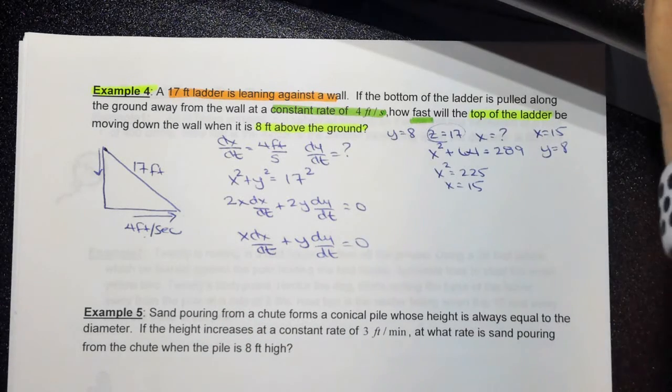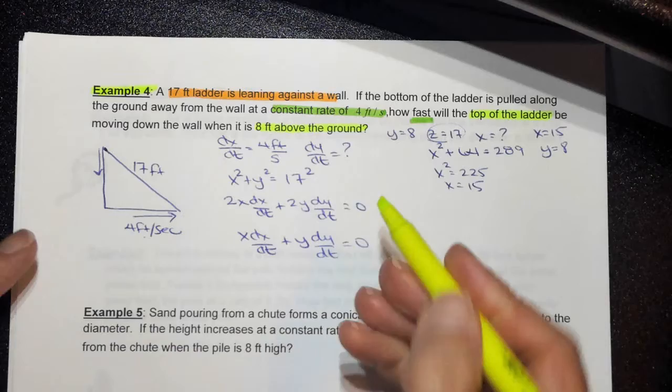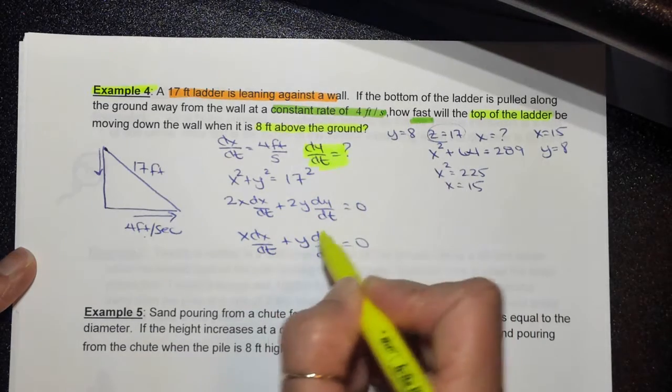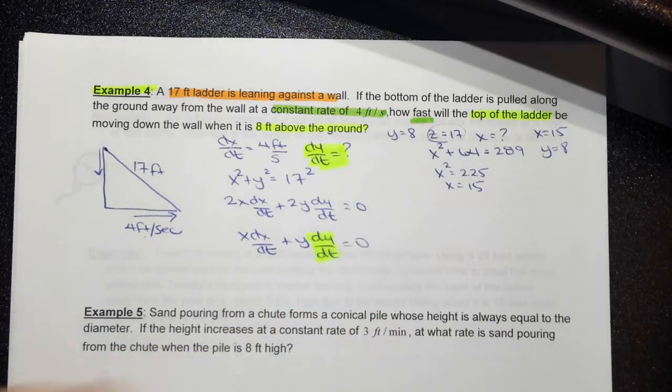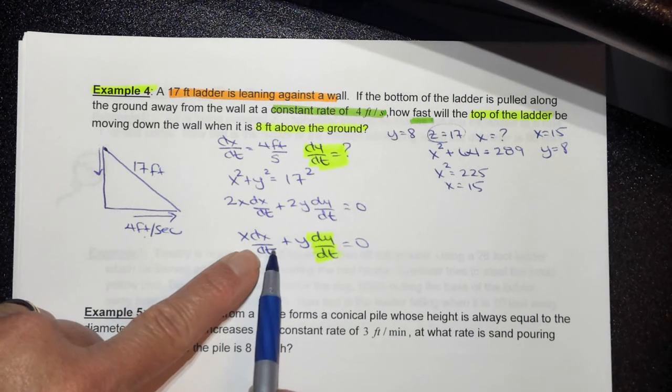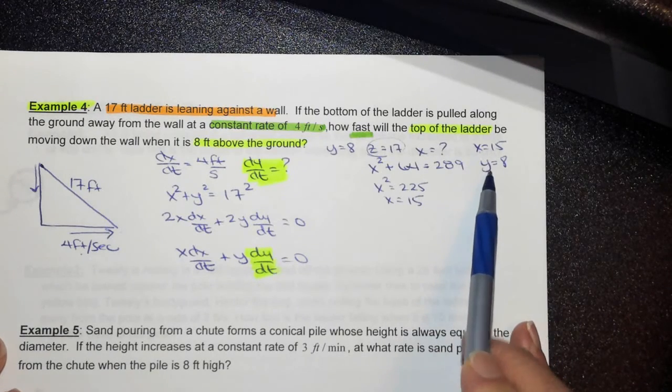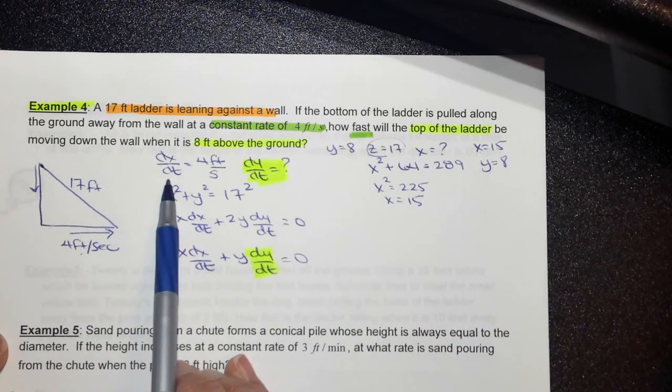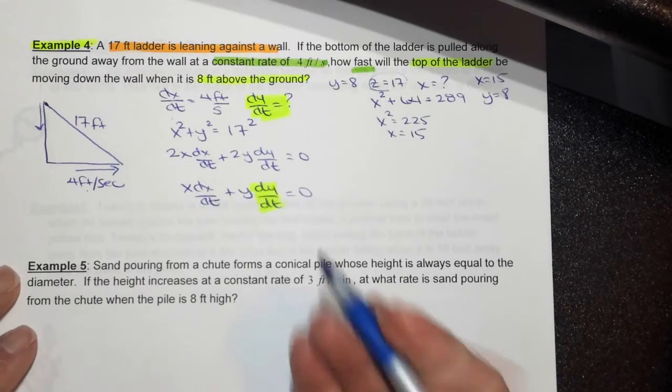Now let's plug in what we know. So when I'm looking here at what I want to find is dy/dt, which means I should have a value for every other variable here, meaning x, dx/dt, and y. We found x, we were given y, and we were given dx/dt. So let's plug in what we have.